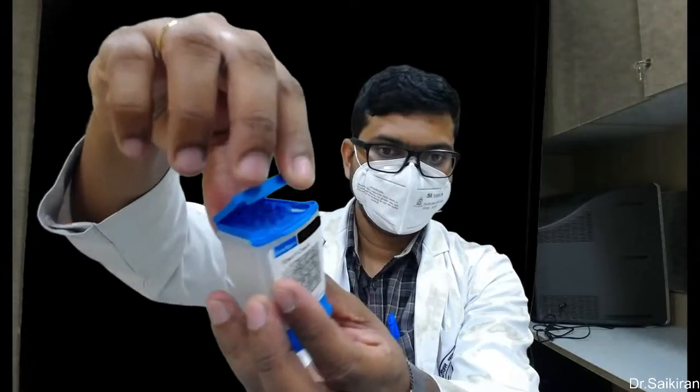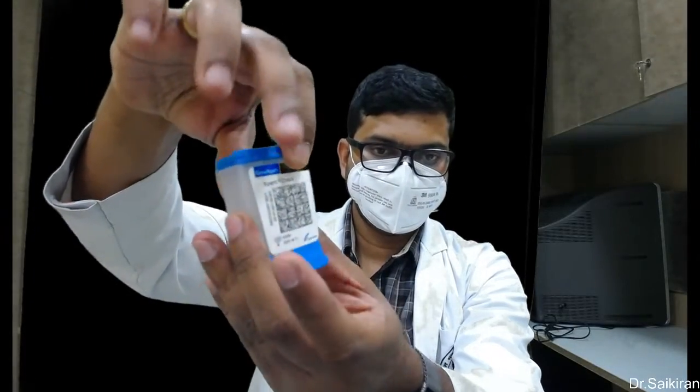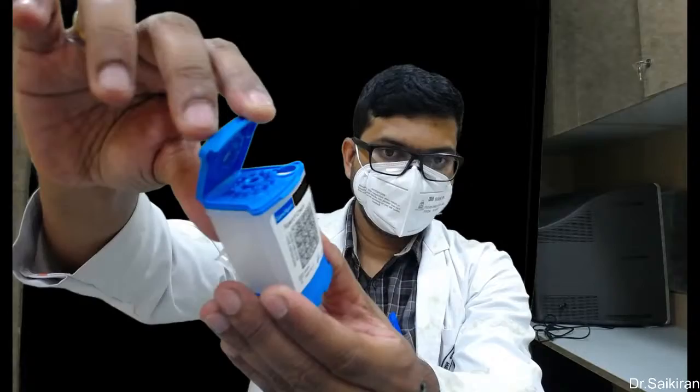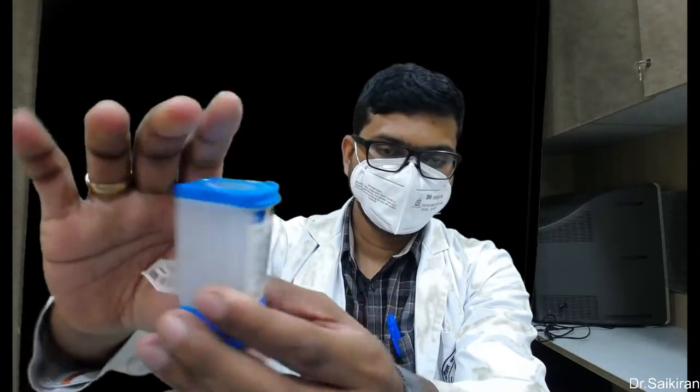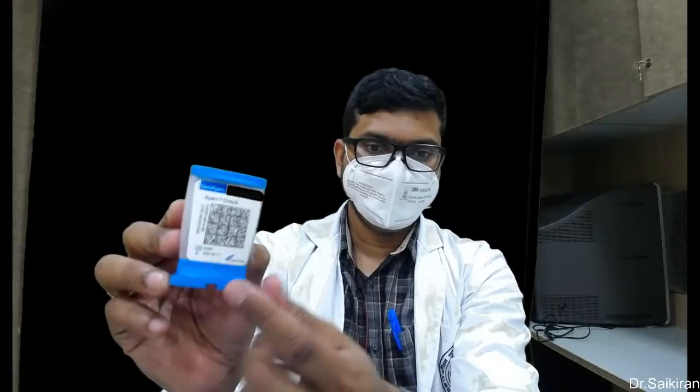where we can place a sample over here below this lid. This is the dummy cartridge, which we use only for demonstration. So in the actual cartridges, we are going to put the sample over here and close it, and we are going to scan and give the ID number, and we have to put this into the module of the GeneXpert system.